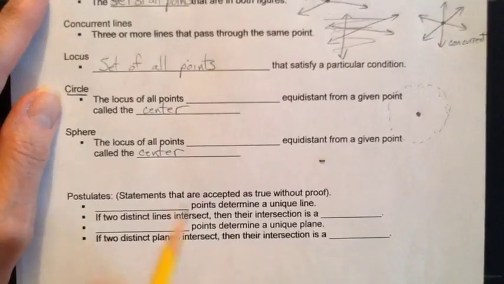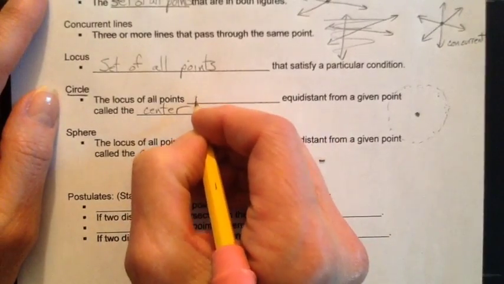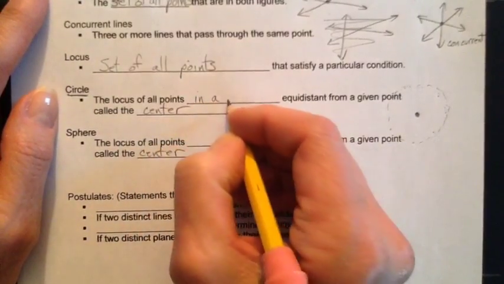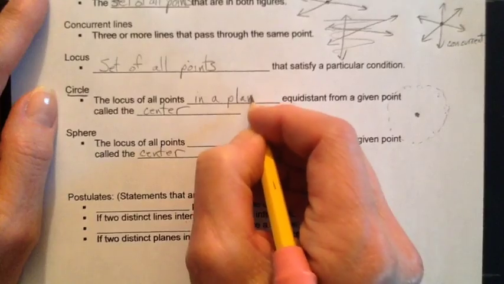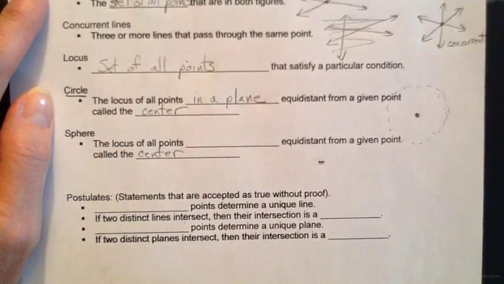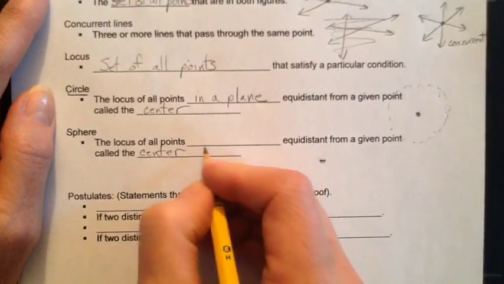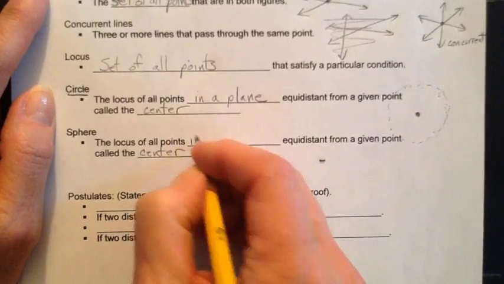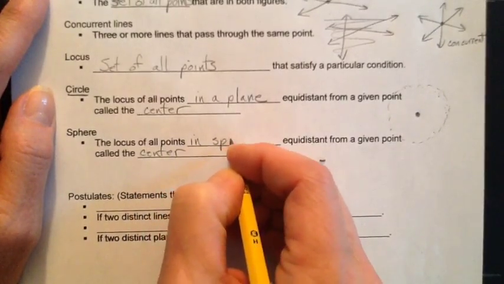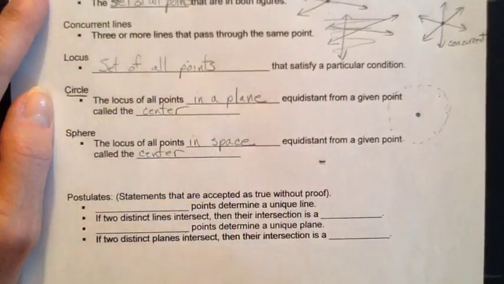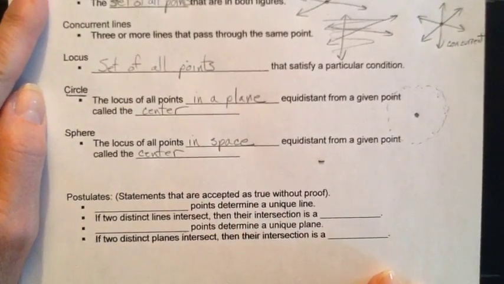So a circle is the locus of all points in a plane, equidistant from a given point. And a sphere is the locus of all points in space, equidistant from a given point called the center.